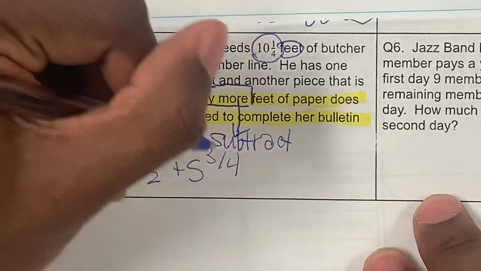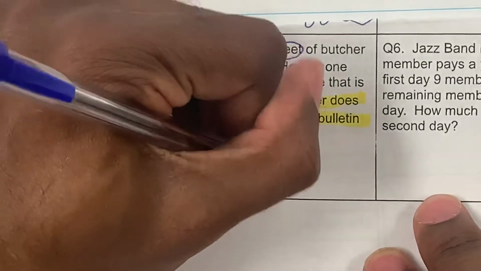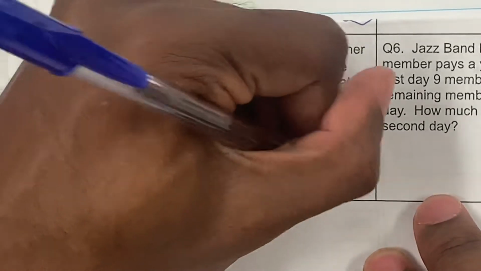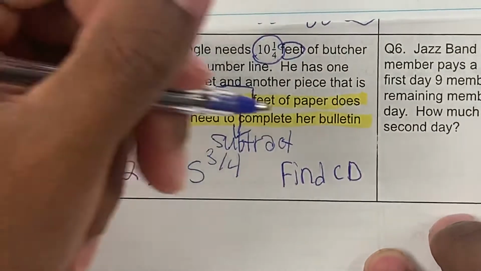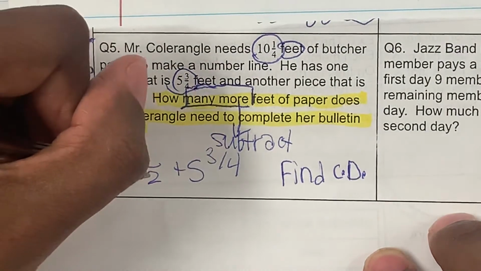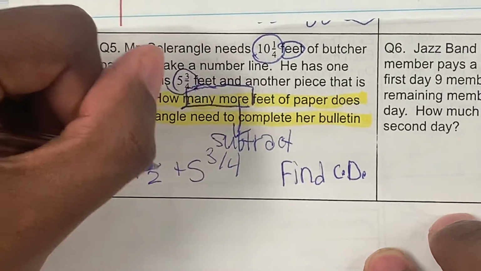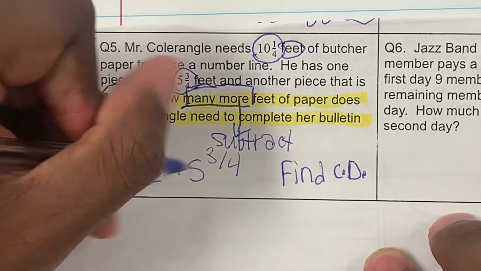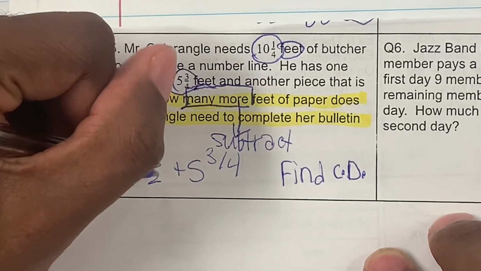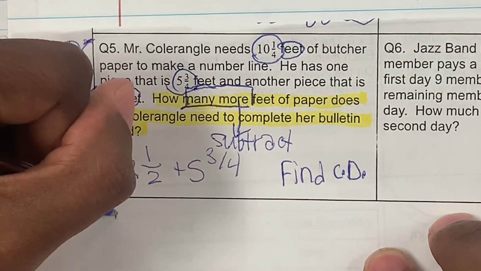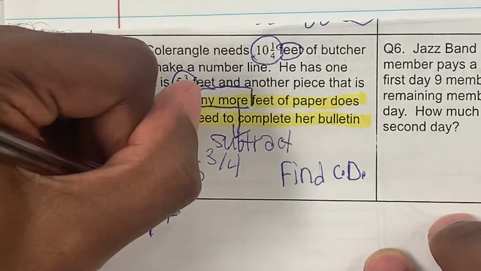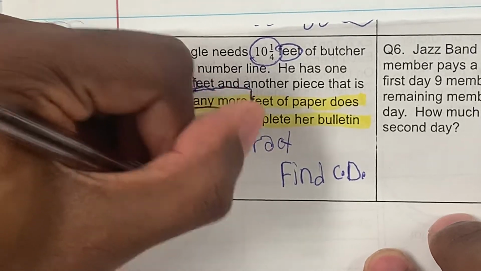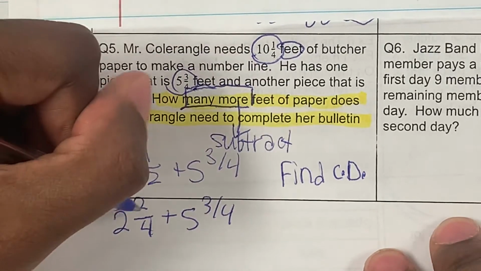The first thing we need to do is find a common denominator, the CD. We know that we have 1/2 and 3/4. We know that 4 and 2 have a common denominator of 4 when we multiply the 2 by 2. So we're going to do 2 2/4 plus 5 3/4. Okay, so we're going to add these up.